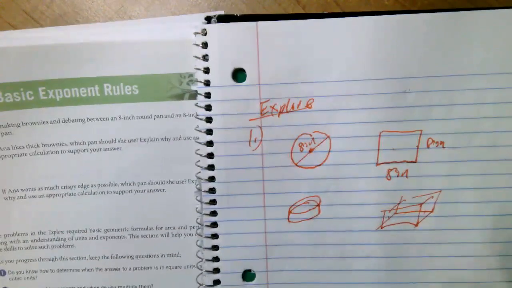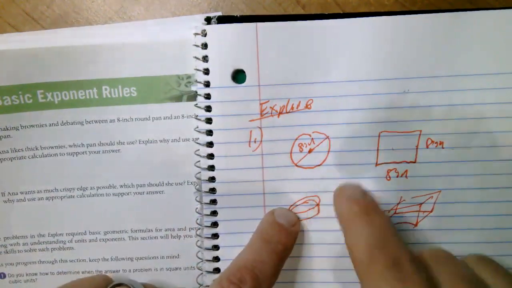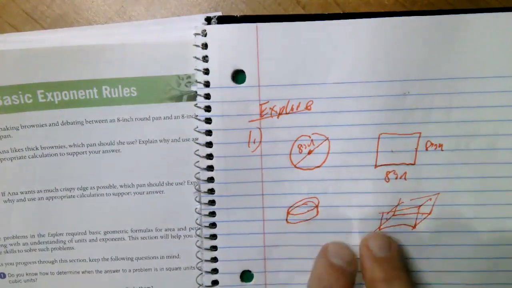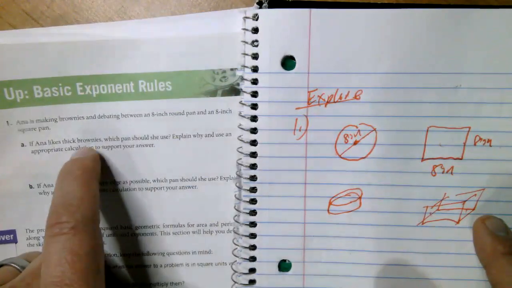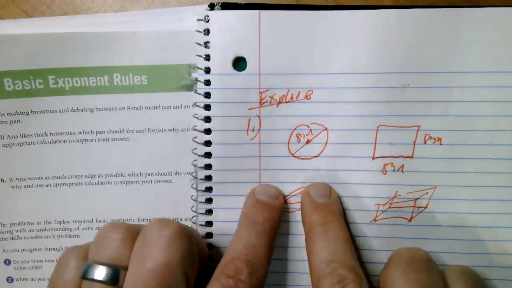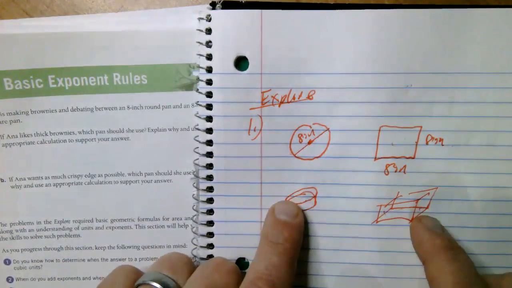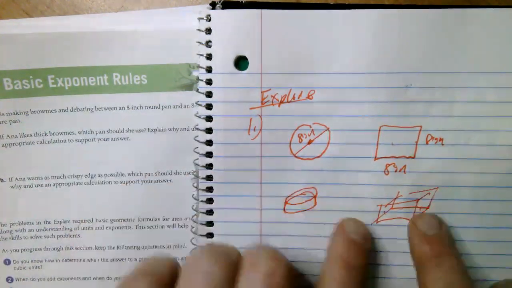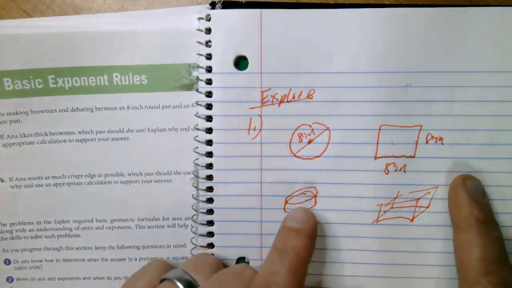So think about what we want to have happen. If she takes the mixture and pours it into here or here, it's going to spread out across the bottom. But if she wants thicker brownies, then we want it to be higher. We're trying to know which one would be thicker, so which one would be higher? What would cause that is if it spreads out more at the bottom, then there's less to go higher.